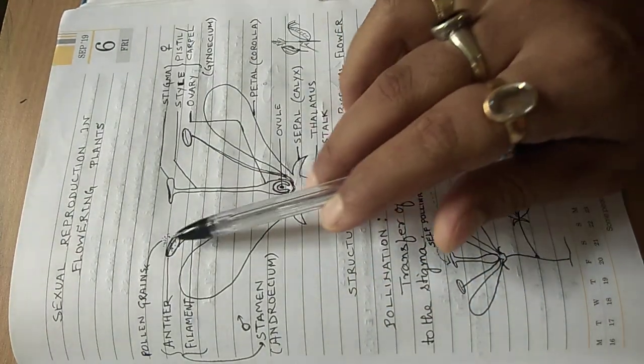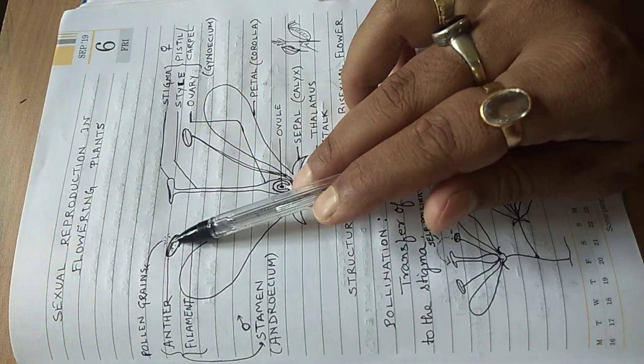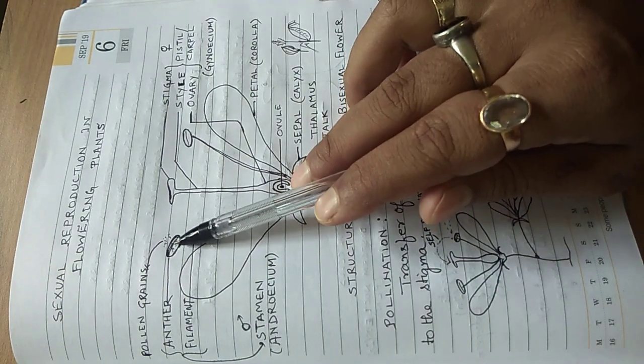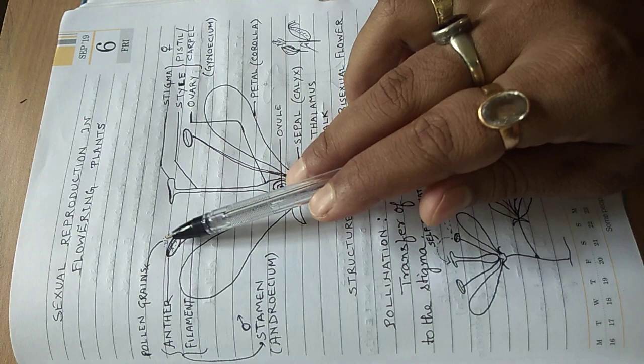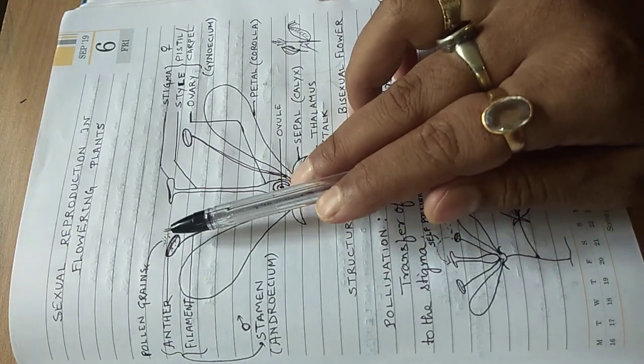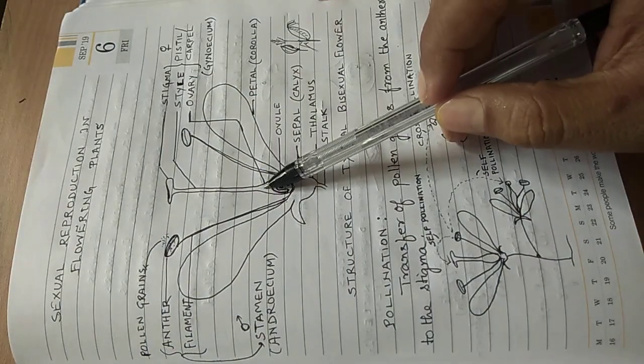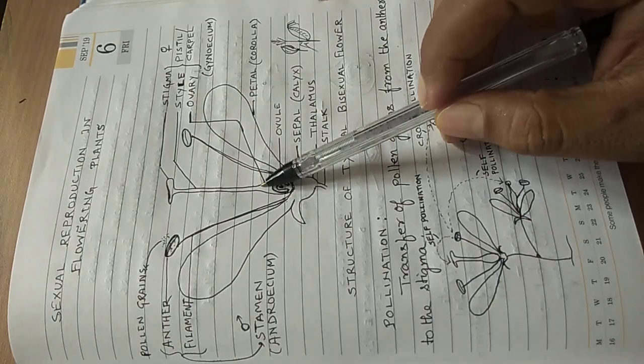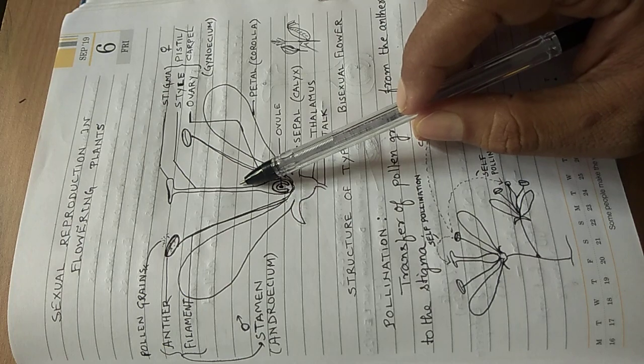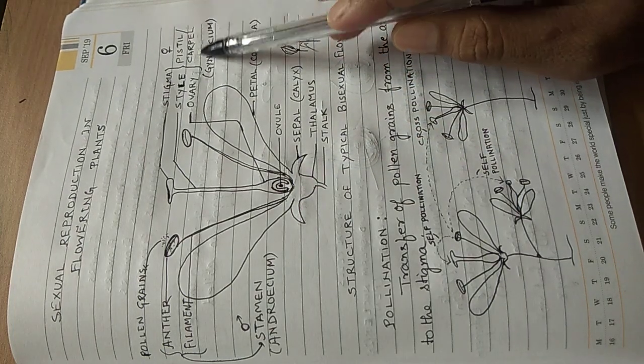It is in the anther that the male gametes or male reproductive units will be formed, and these male reproductive units are called the pollen grains. They are produced in the anther by the process of meiosis. The innermost part of the flower is the female reproductive part. It is called the pistil or the carpel.